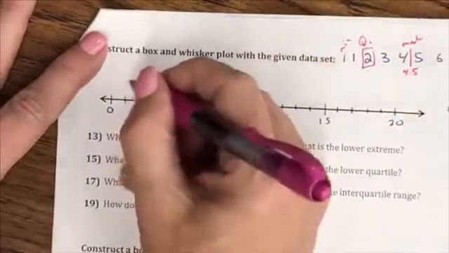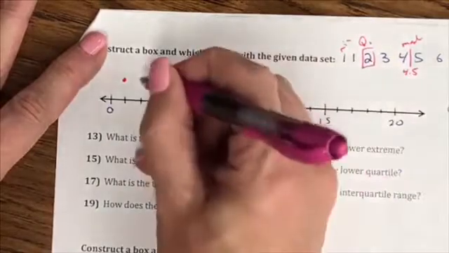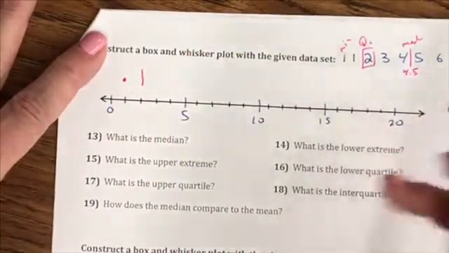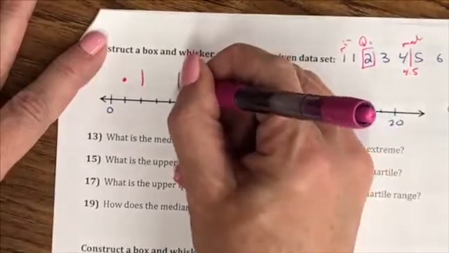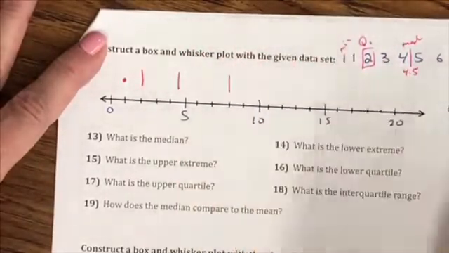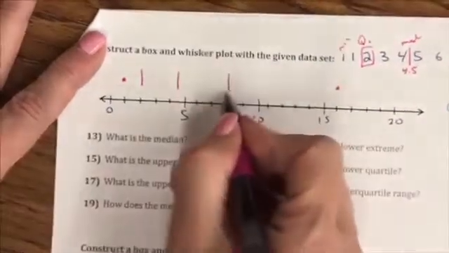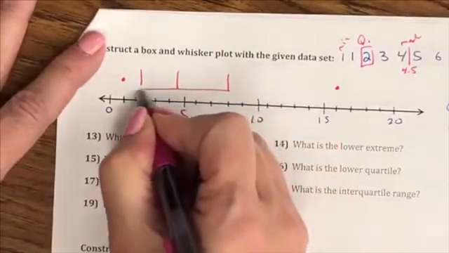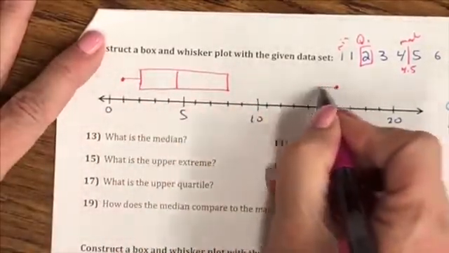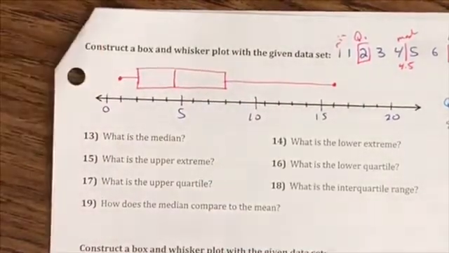That's the left side of our whisker. The left side of our box is 2. Our median is 4.5. That is the middle of the box. The right side of the box is 8. And the right side of the whisker is 16. It's all the way out there. Okay, so there's our box and whisker plot.